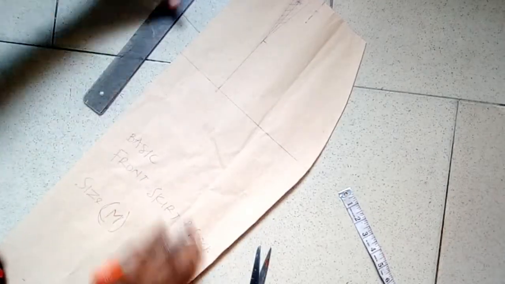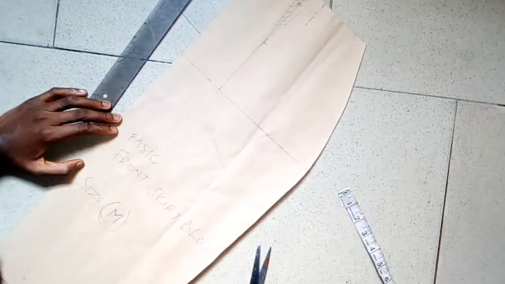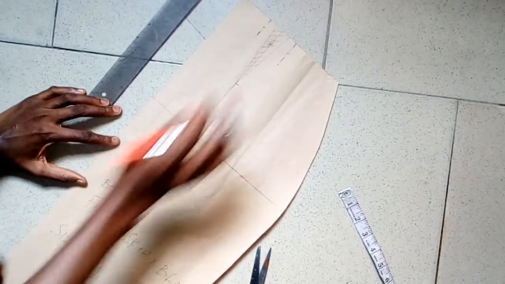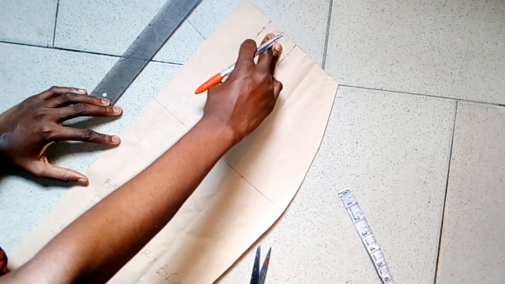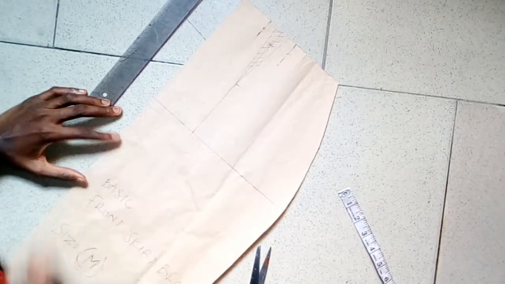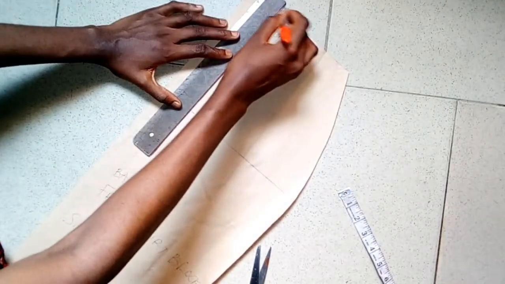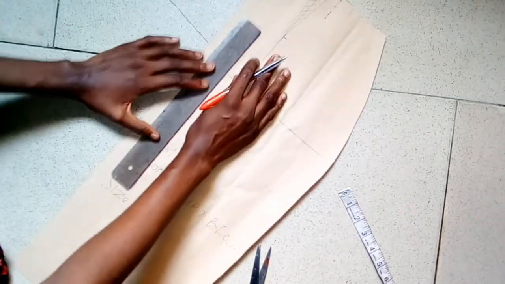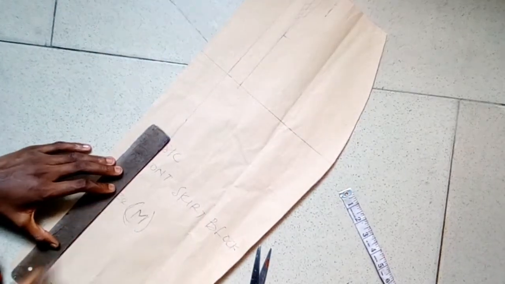So having done that, I'm going to be taking this line down. You should concentrate the measurements only on the upper part, that is your waistline. Don't forget the hemline. You can just take it down. You can measure 2 inches out if you like, but if you don't like it, then just take it down.